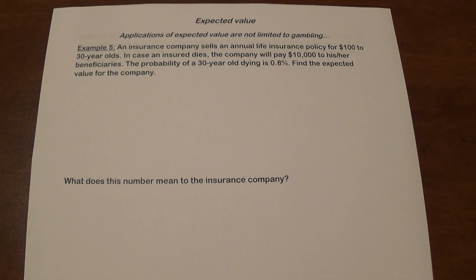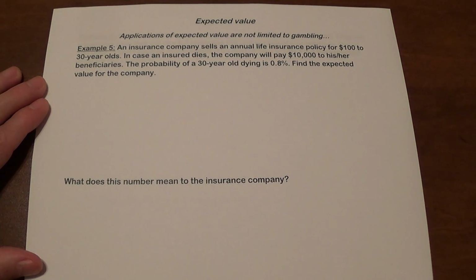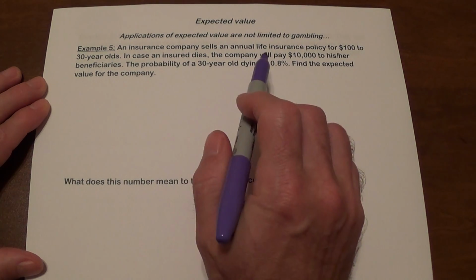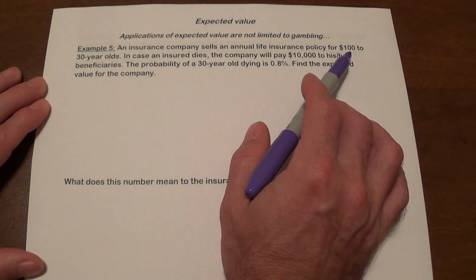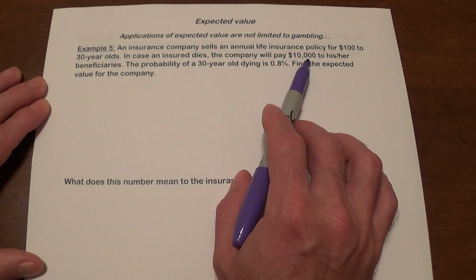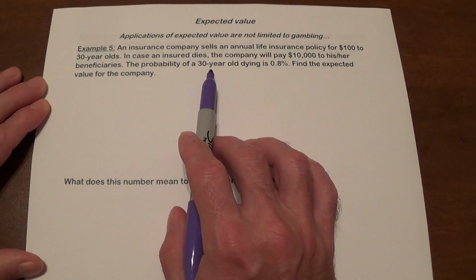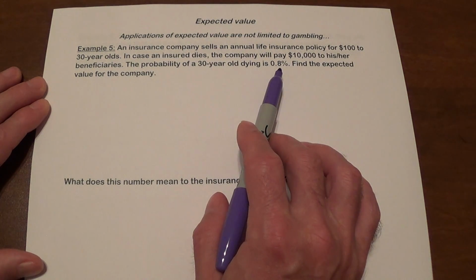Of course, we don't only apply it to gambling. It's used in other areas of human lives. An insurance company sells an annual life insurance policy for $100 to 30-year-olds. In case an insured dies, the company will pay $10,000 to his or her beneficiaries. The probability that a 30-year-old is going to die is 0.8%. Find the expected value for the company.